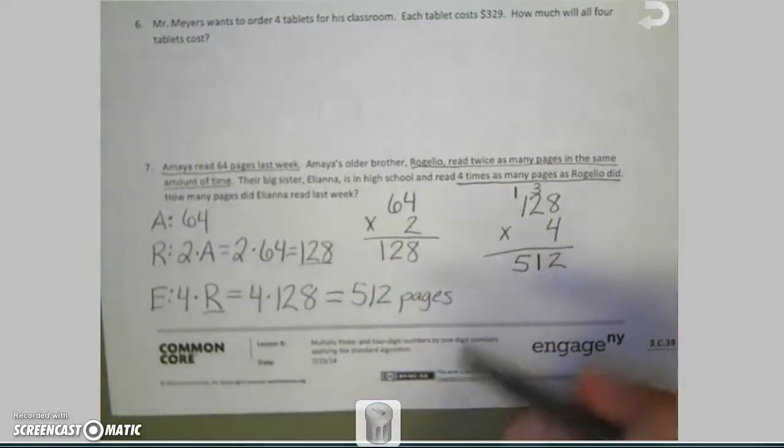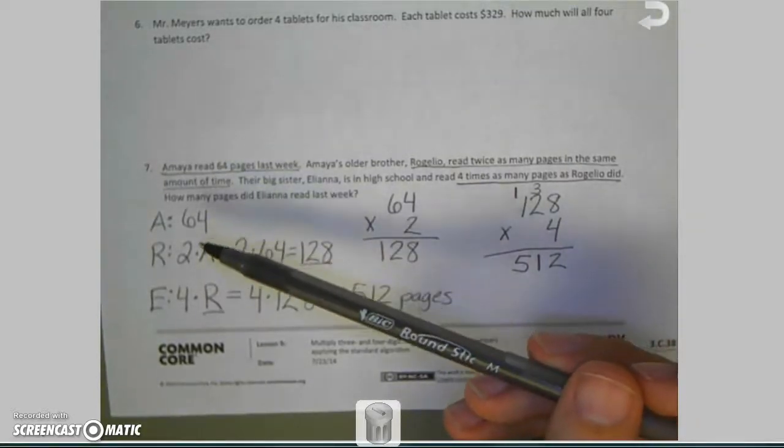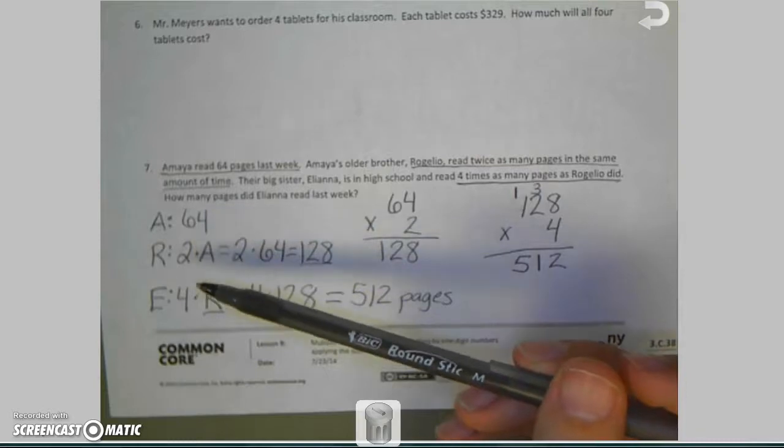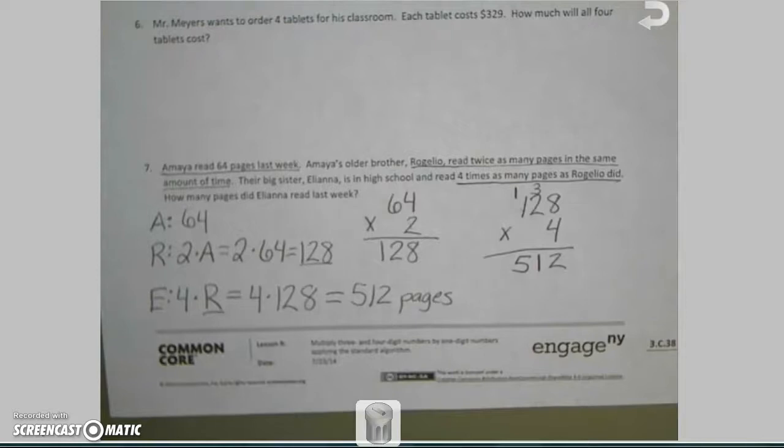This is a little bit more challenging probably because it does involve us having to figure out one step before actually figuring out the final question. So hopefully this helps you on tonight's homework. If you have any questions, please let me know and we'll go over this tomorrow.